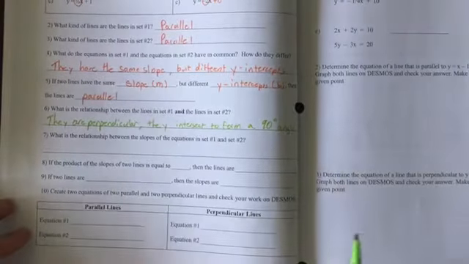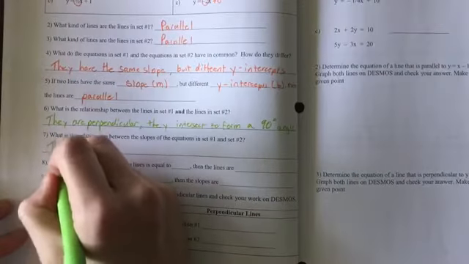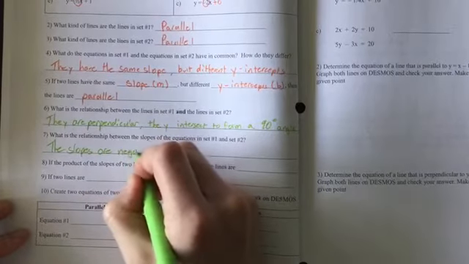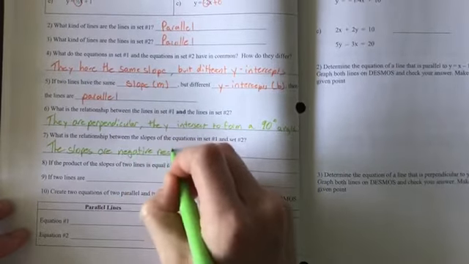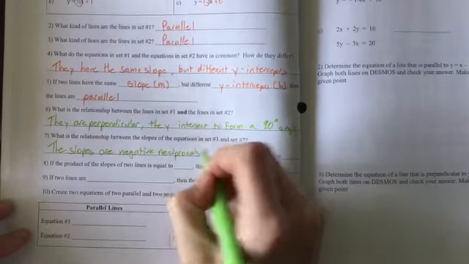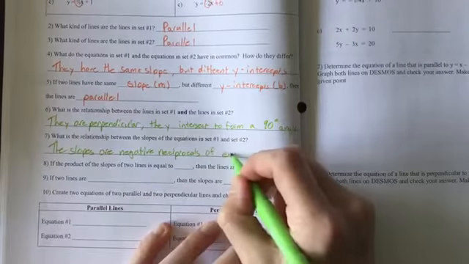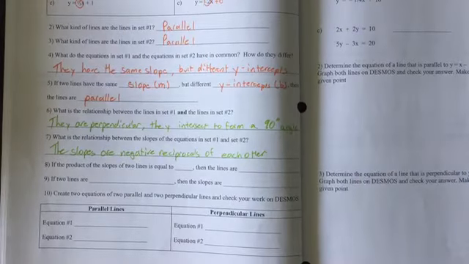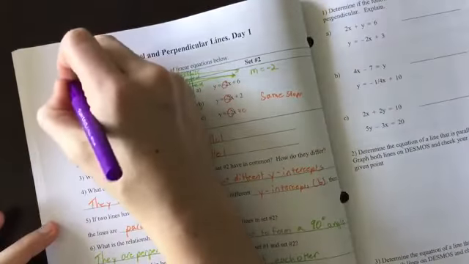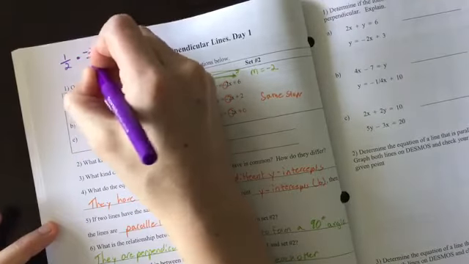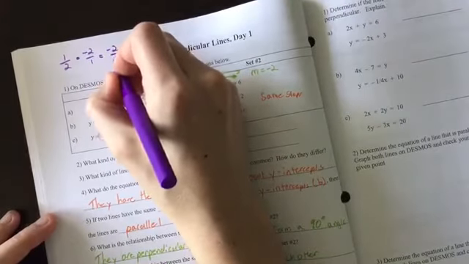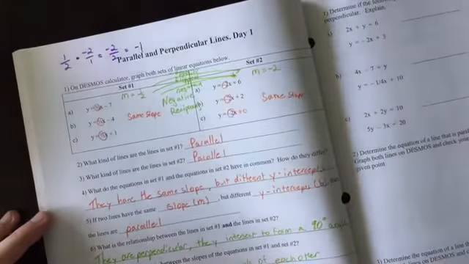Okay? So what is the relationship between the slopes? The slopes are negative reciprocals of each other. And something we notice with numbers that are negative reciprocals, and I'm going to use our examples of 1/2 and -2, is that when you multiply them, their product is -1.